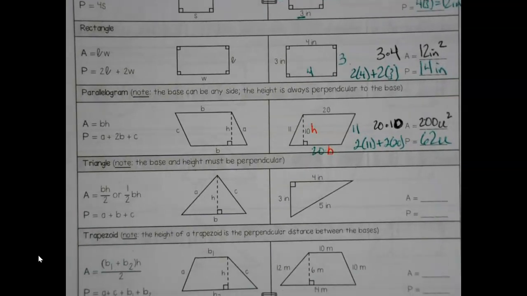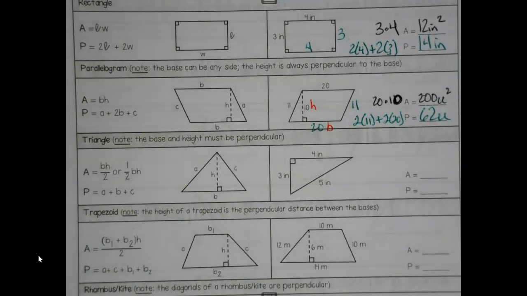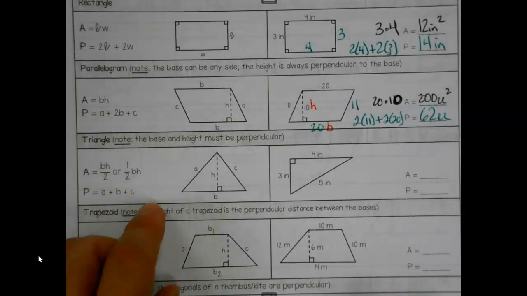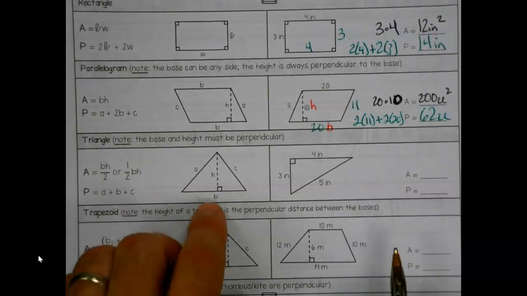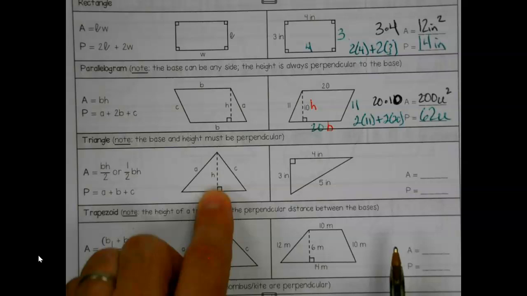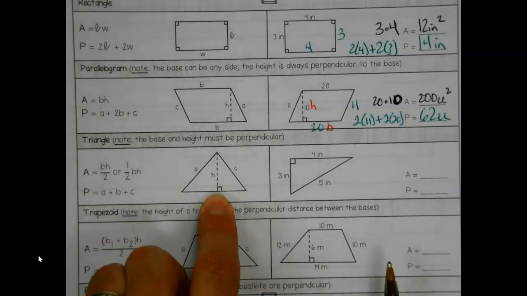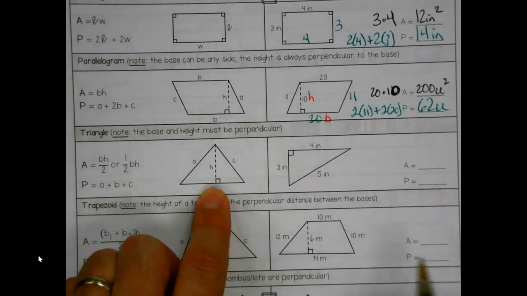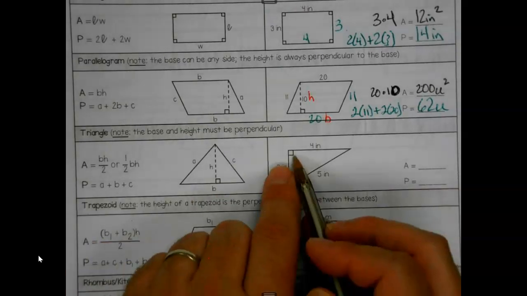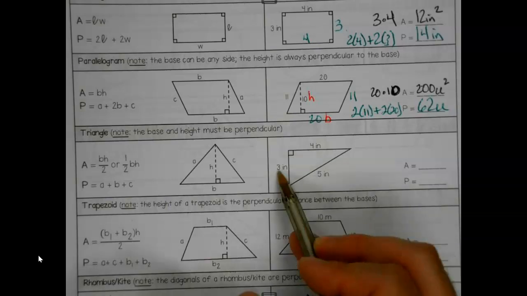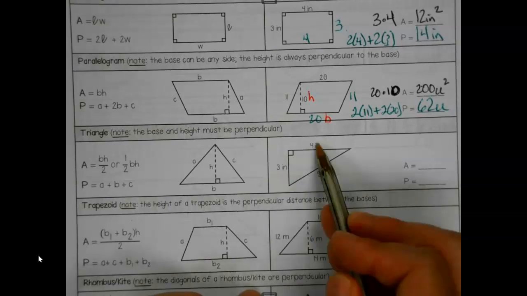But definitely use the height, not the slant, like I decided I was going to try to do at the first piece. Triangles: base times height divided by 2. I like that one a little better. Again, the height is going to be perpendicular. We got to find that little right angle. That's going to help us out. So does that always have to be in the middle of your triangle, though? It doesn't. Wherever that right angle gets created, that's where your base and your height are.